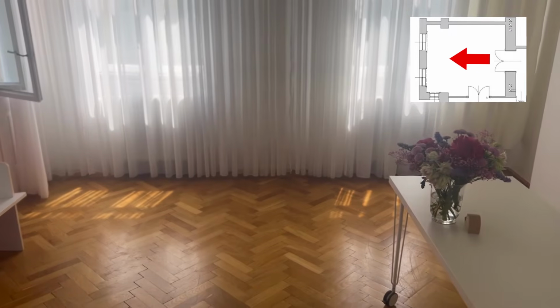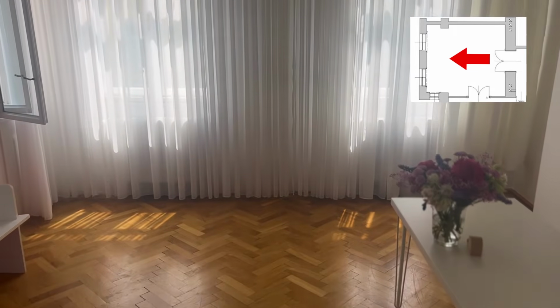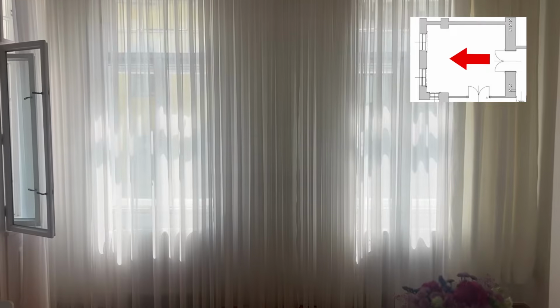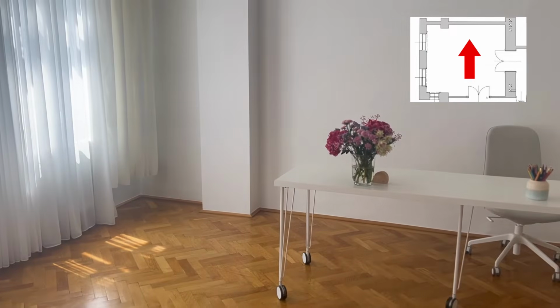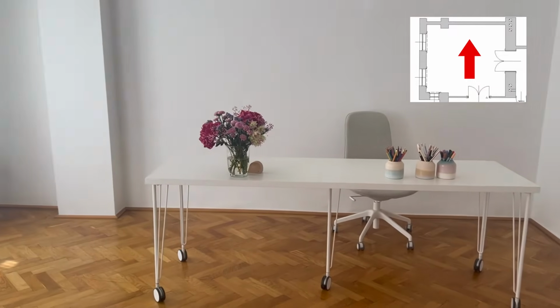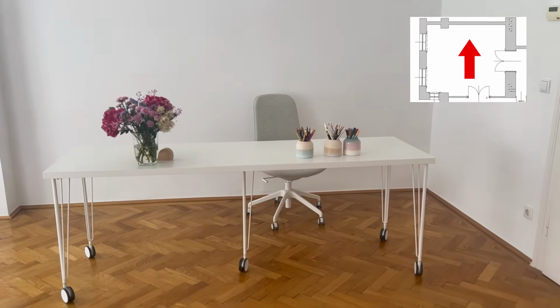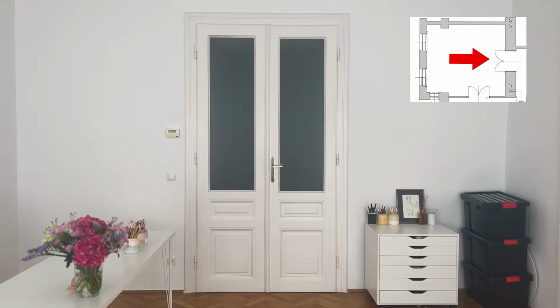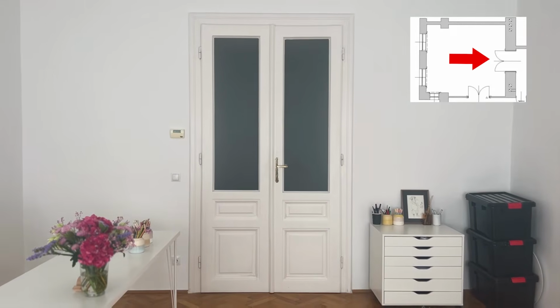If we turn right yet again, we can see two main windows. They're about 2 meters tall and they flood the room with a lot of light. If we turn right again, we can see the only wall of this room which isn't pierced by a door or a window, which is the only one I guess you can lean any big furniture on. One more right turn and we are back at our starting point. So this is the space I have to work with.